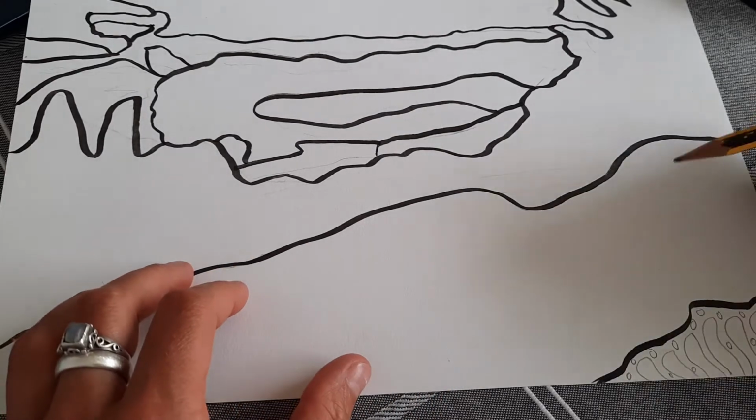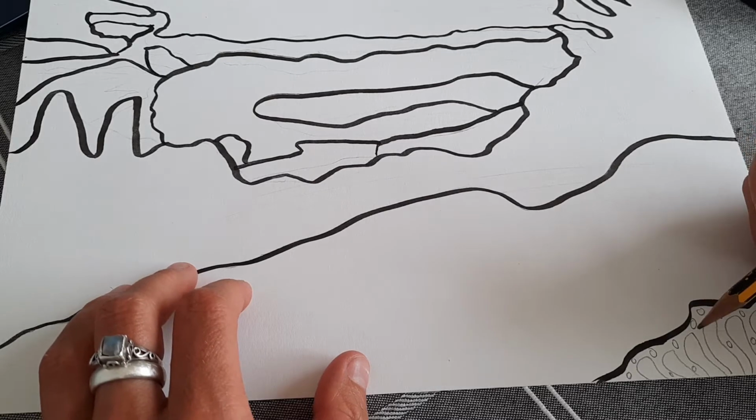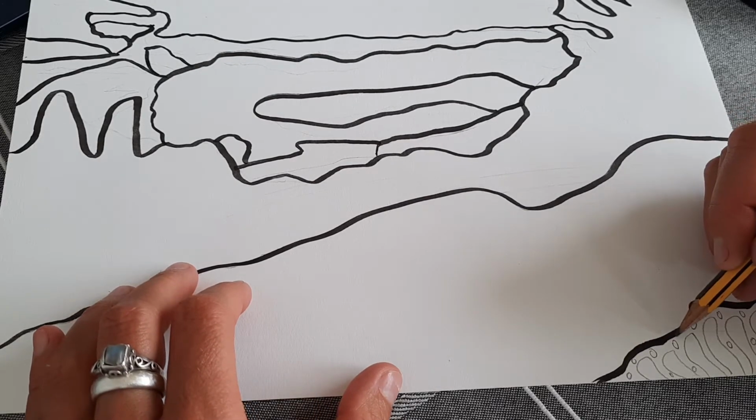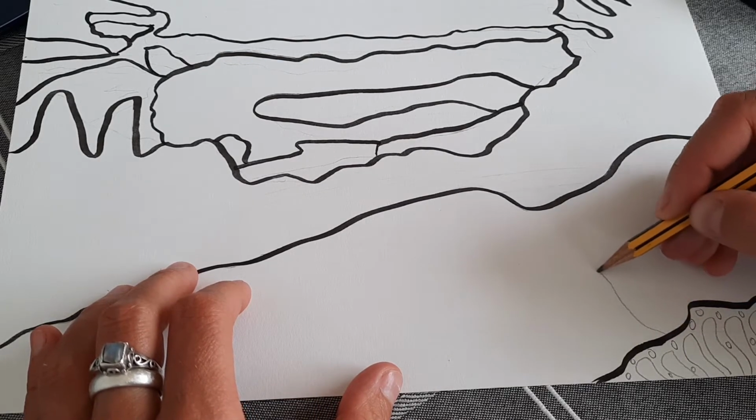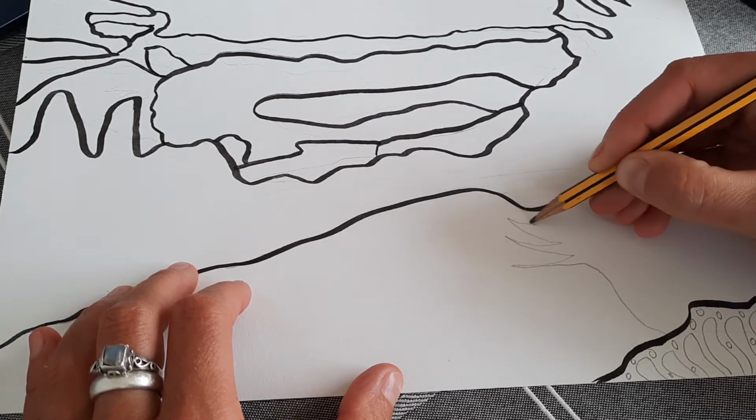Looking at it again, the lines are a little bit more kind of jaggedy, so I think I might draw a few little kind of like waves, spikes.